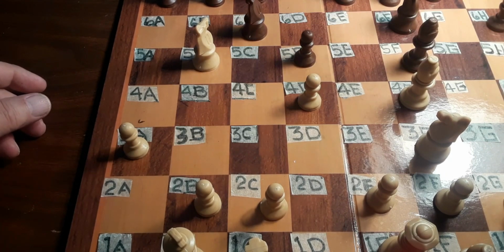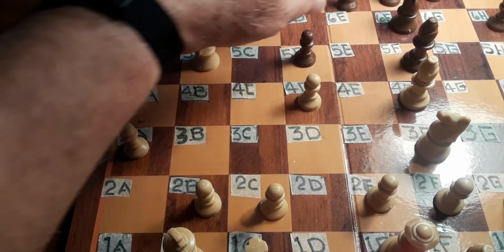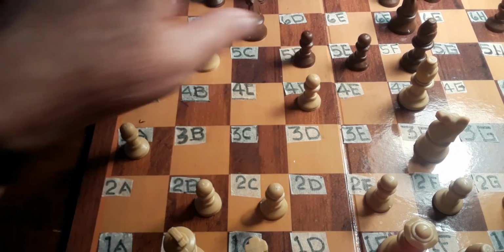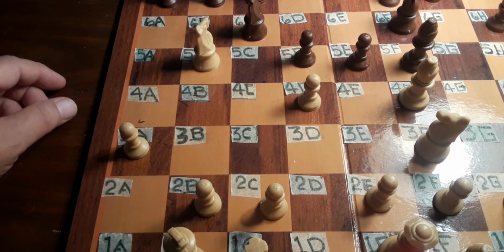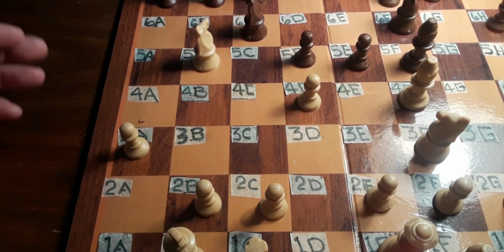because it will be... The blacks are going to play now the pawn in the 7E square. They're going to move it to try to force a diminution of the number of pieces on the board, which is called simplification.